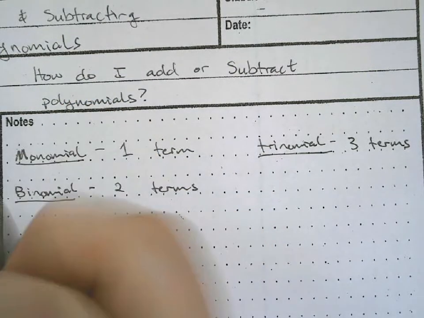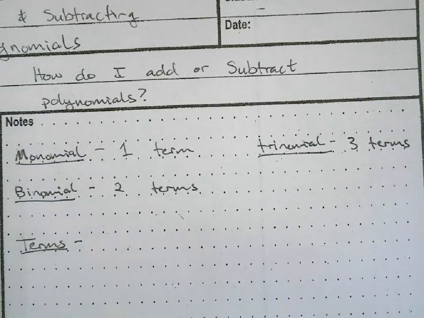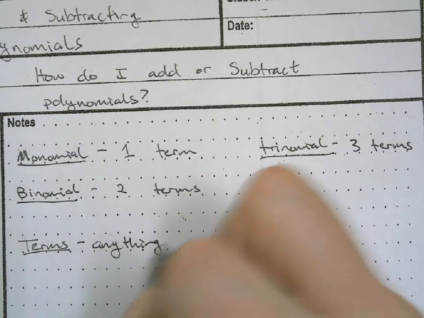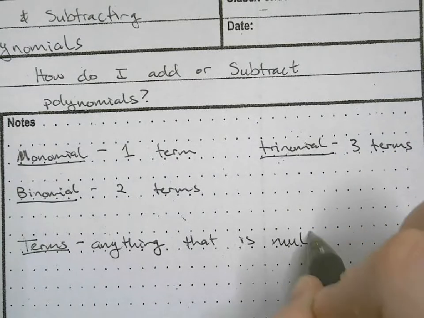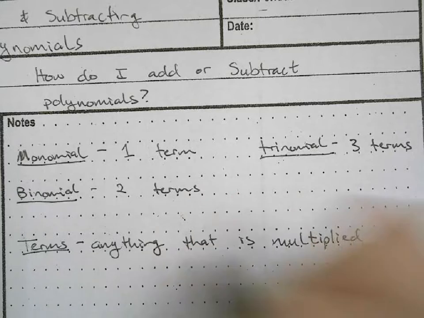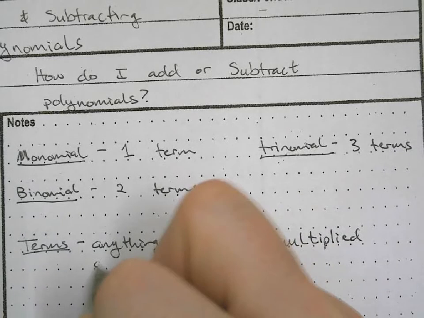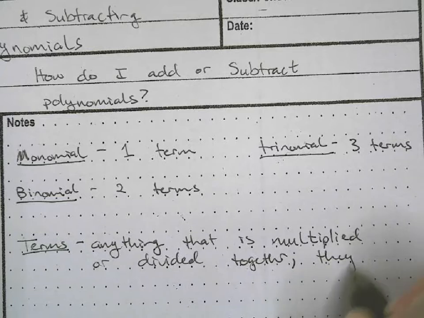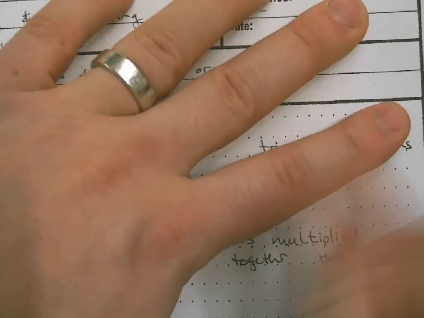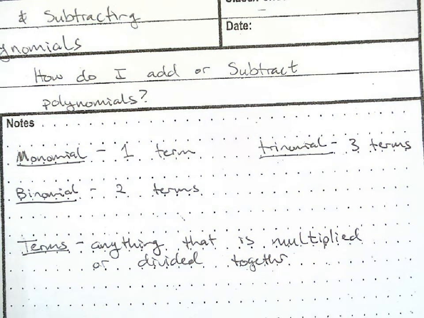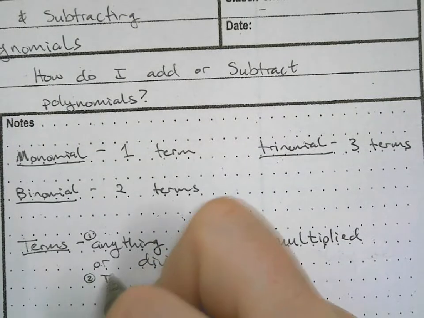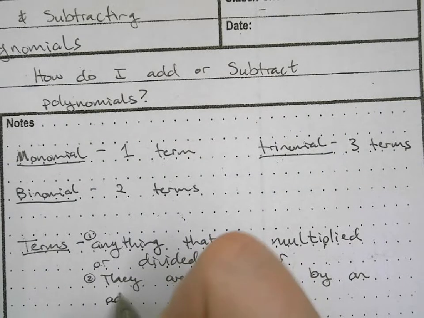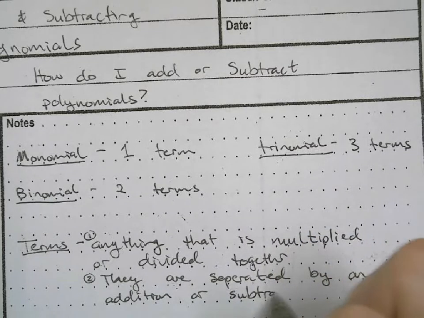But what are these terms? Terms can be thought of as anything that is multiplied or divided together. That's kind of like part one of the definition, anything that is multiplied or divided together. And then part two would be they are separated by an addition or subtraction sign.